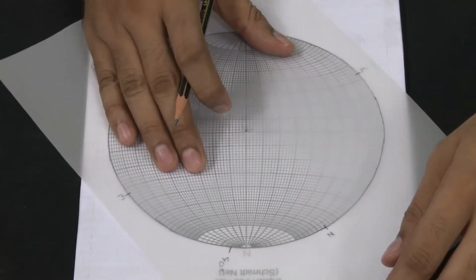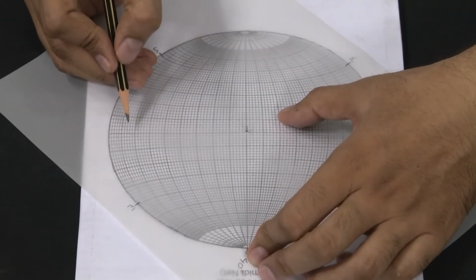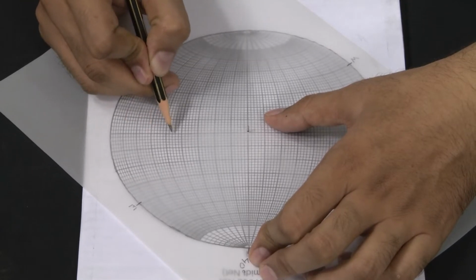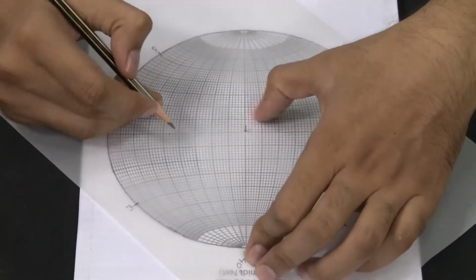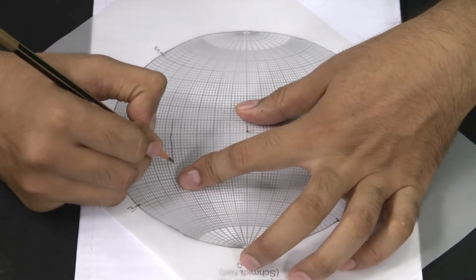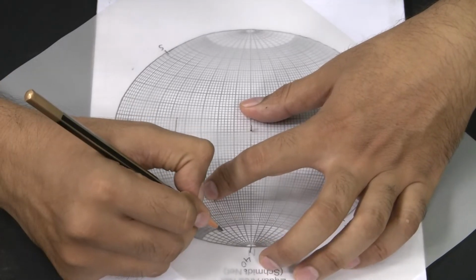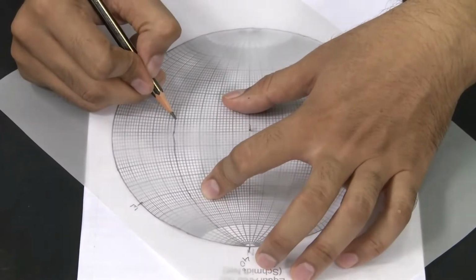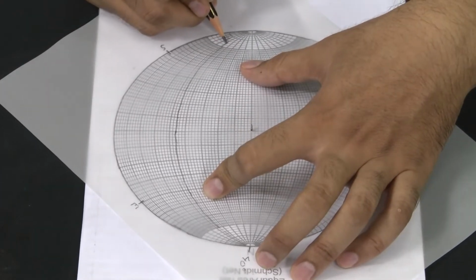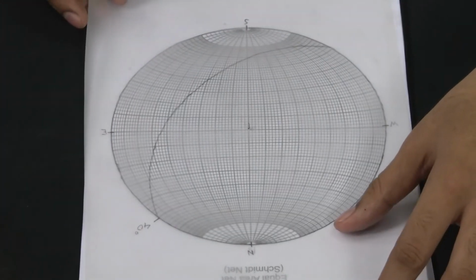Now, we will rotate this tracing paper and bring this 40 degree on the north and draw a great circle by counting 44 degree from the east. This is 10, 20, 30, 40, 42, 44. So, this is 44. So, we have drawn the great circle of the first limb.